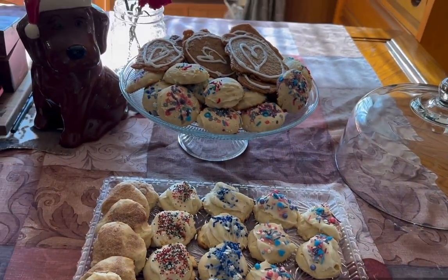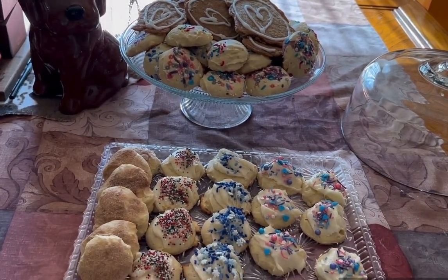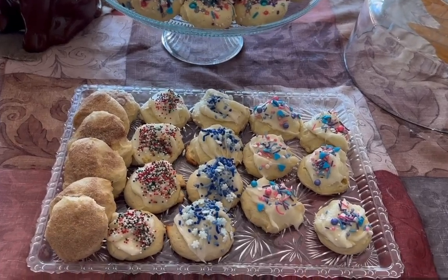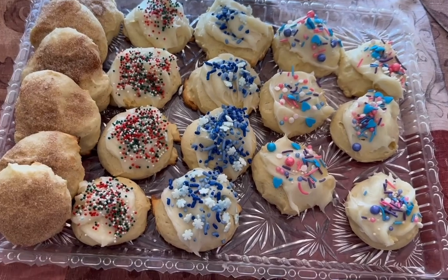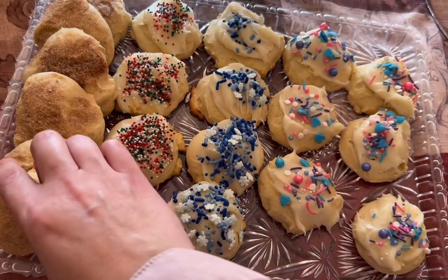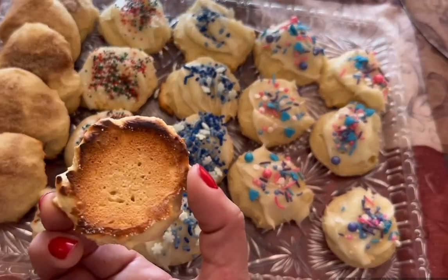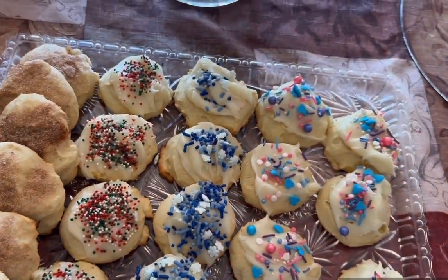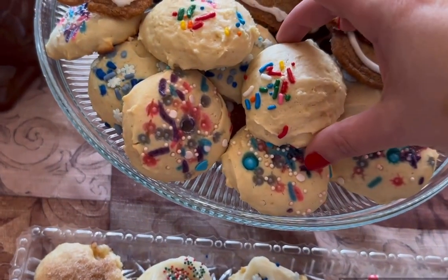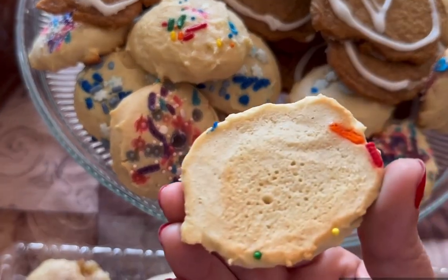There are light colored sprinkles, dark colored sprinkles, long sprinkles, big shiny sprinkles, patterns, snowflakes. Then there's just sugar. And we can see that the cookies themselves have been baked differently. Some have little burned edges to them. Some of them aren't burned at all.